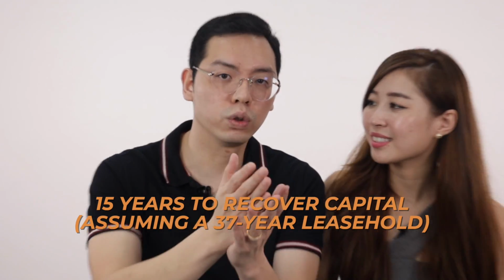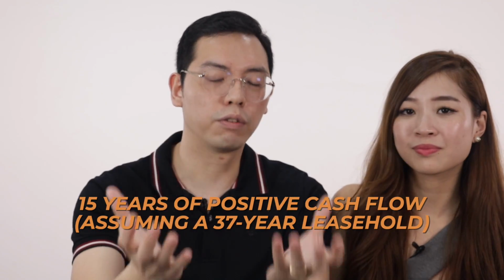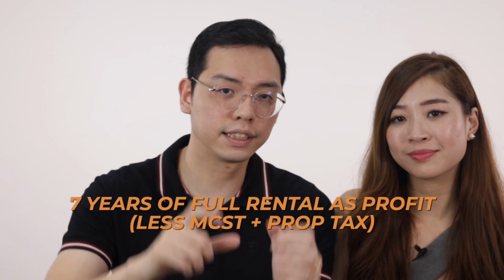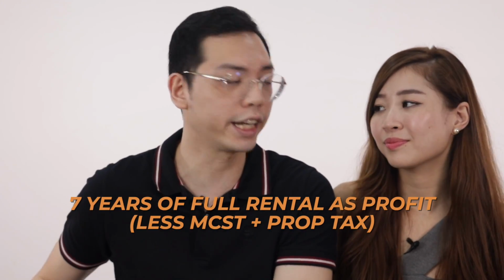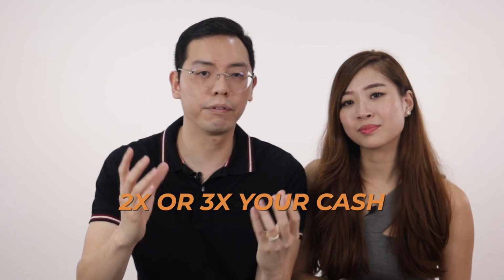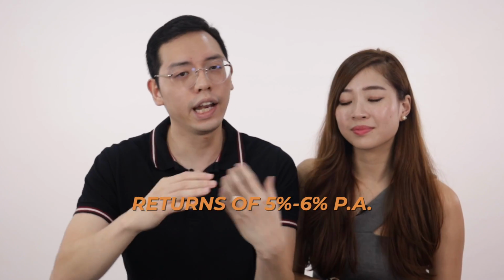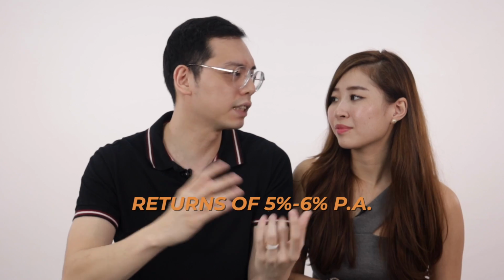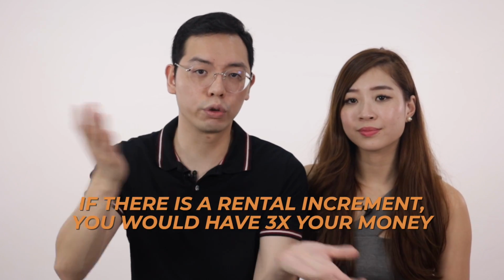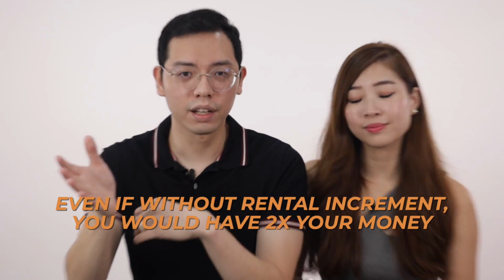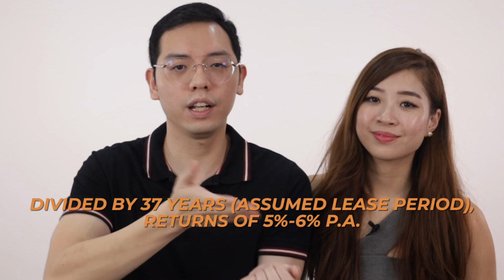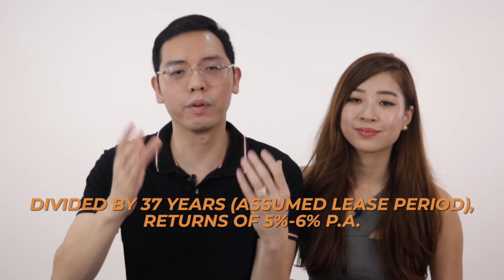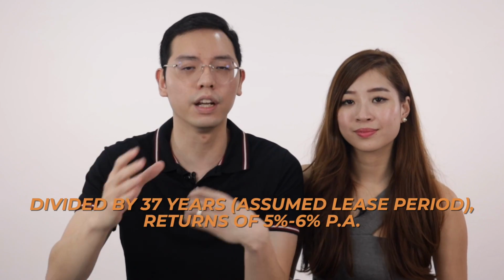Imagine this, you take 15 years to take back your capital, you have another 15 years of positive cash flow, plus 7 years worth of full rental minus MCST minus tax as cash flow. With this, pretty much you would have doubled to tripled your cash, and that will give you a return of around 5 to 6% per year. Now in summary, let's assume a few factors. If there is a rental increment, you're probably going to 3x your money. If there's no rental increment, you're probably going to 2x your money, which, divided over the 37 years holding period, will give you about 5 to 6+% returns per year.